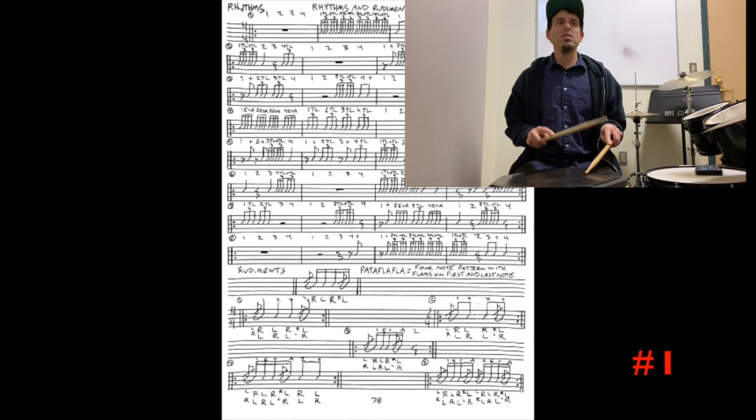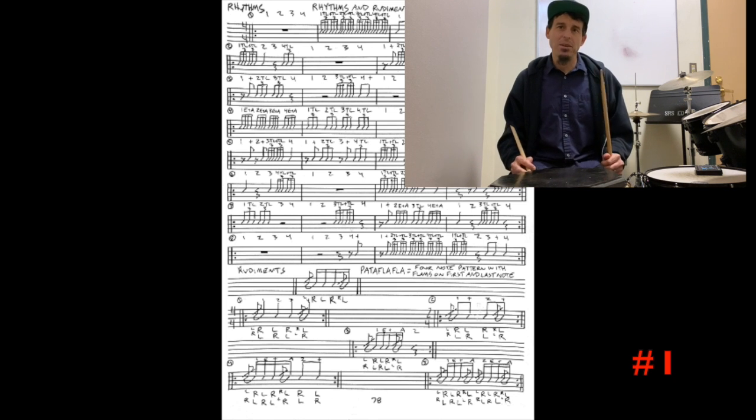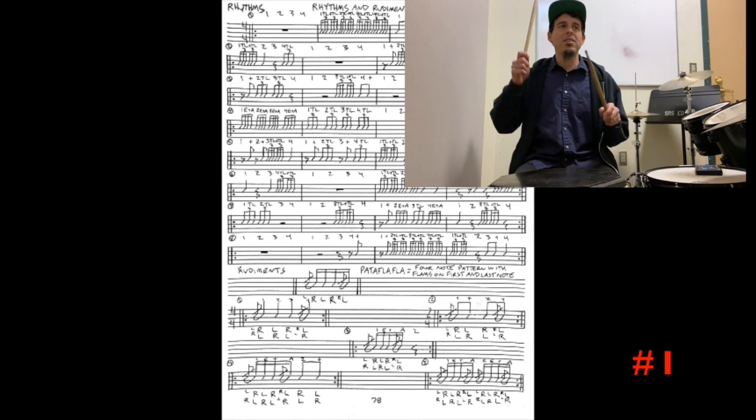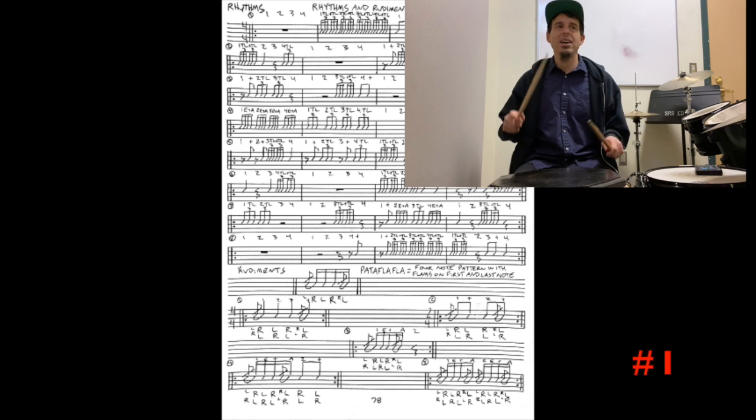We're going to do 1, 2, 3, 4, and we're just going to flam that first note. So first one's a flam right, left, right, and then a flam left. And then we can flip our sticks and repeat it from there. 1, 2, 3, 4. Flam right, flam left, right, left, flam right, left, right, left, right, left.